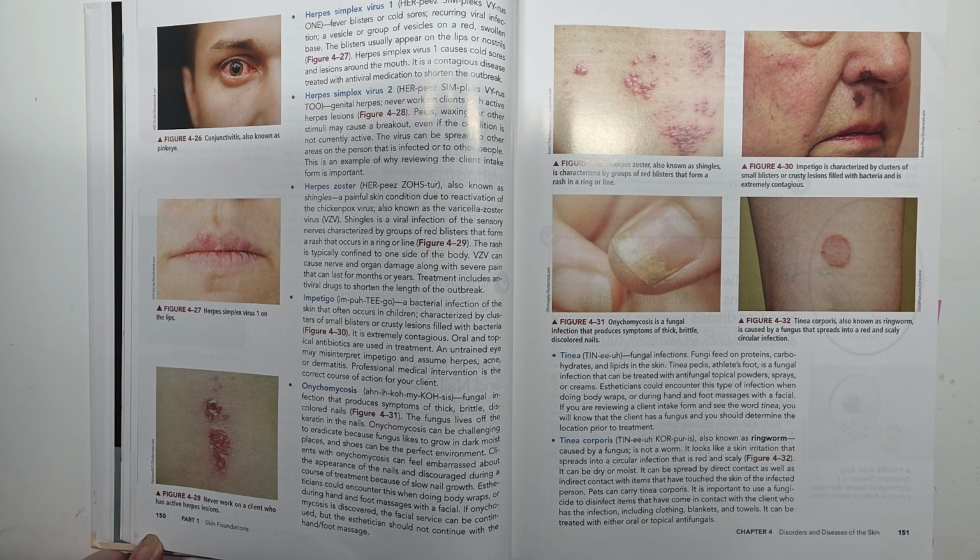Figure 4-29 is a picture of herpes zoster, also known as shingles. It is characterized by groups of red blisters that form a rash in a ring or line. Figure 4-30, impetigo, is characterized by clusters of small blisters or crusty lesions filled with bacteria and is extremely contagious.